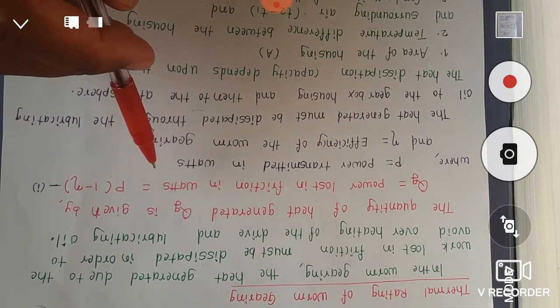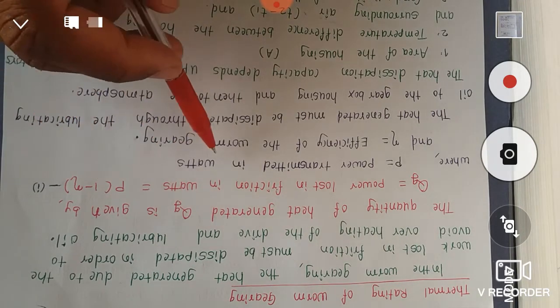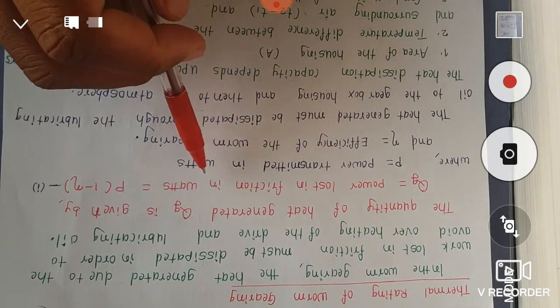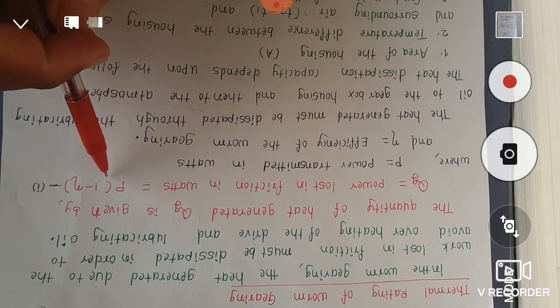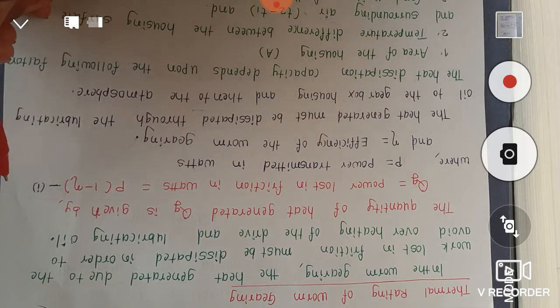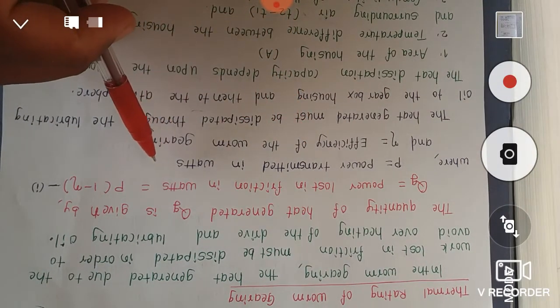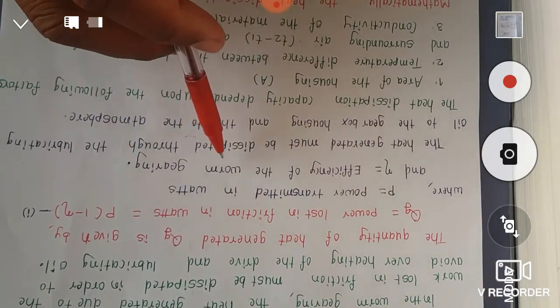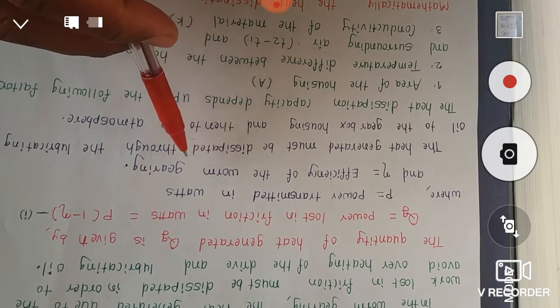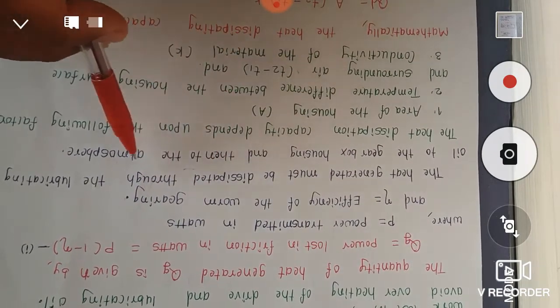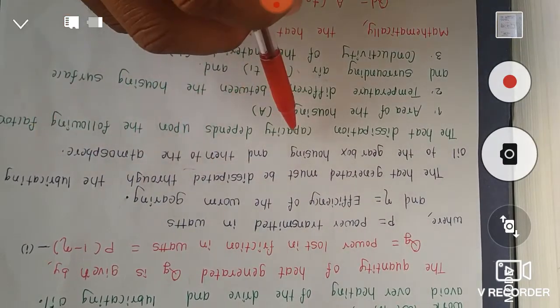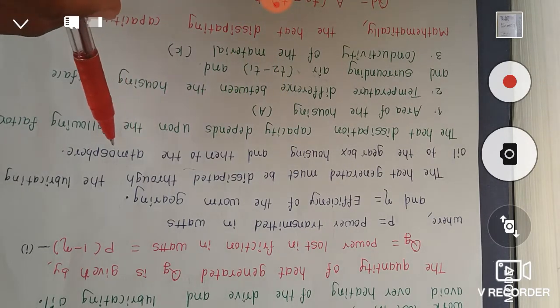The quantity of heat generated, given by Qg, is equal to the power lost in friction in watts, which is equal to P into 1 minus eta. This is equation number 1, where P is the power transmitted in watts, and eta is the efficiency of the worm gearing. The heat generated must be dissipated through the lubricating oil to the gearbox housing and then to the atmosphere.